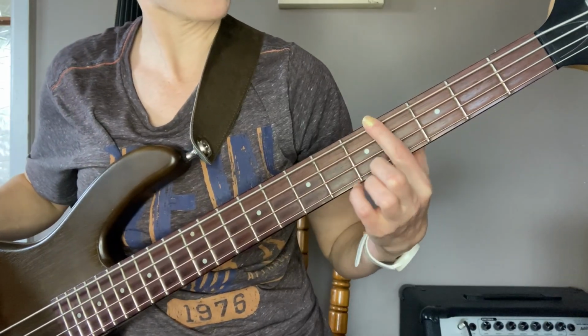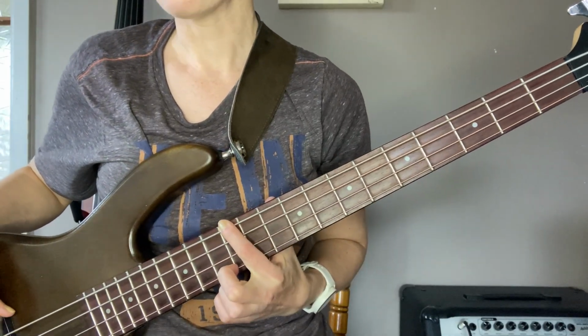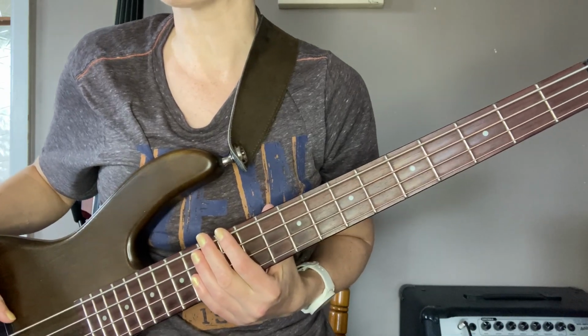The tip number 3 is memorizing the key landmarks. The frets number 5 and number 12 are critical landmarks on the bass.